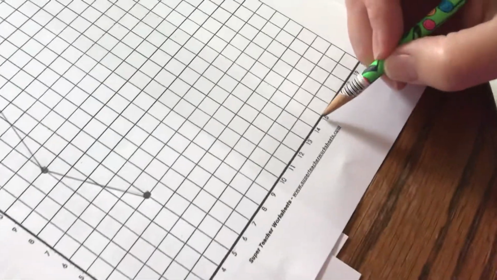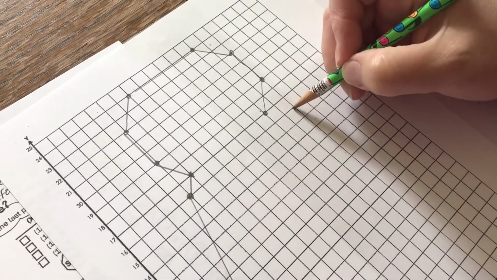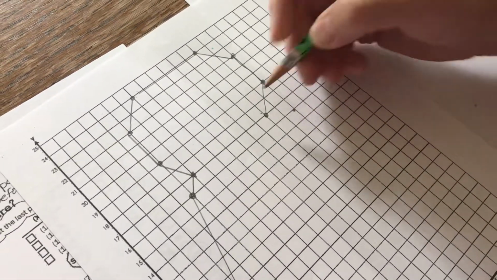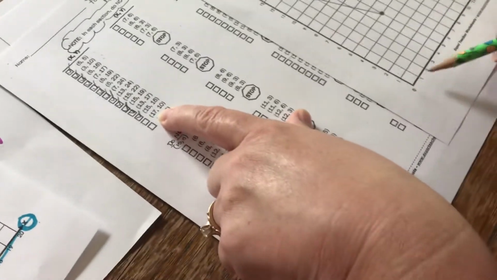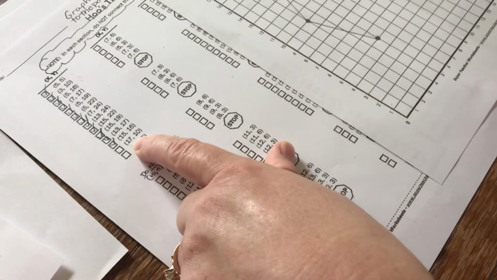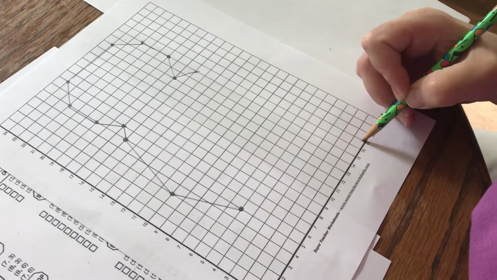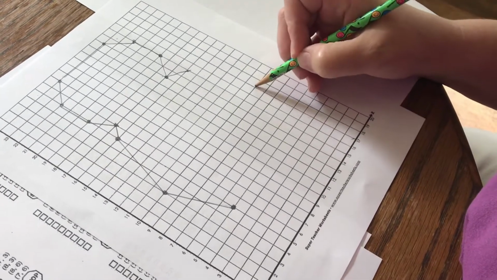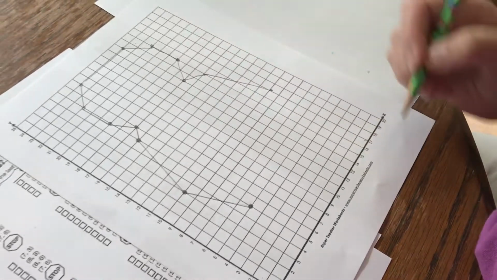So I'm going to go over 15 and up 16. Check it off. Then I'm going to go over 17, up 10. Where's 10? There it is. And I'll connect them.